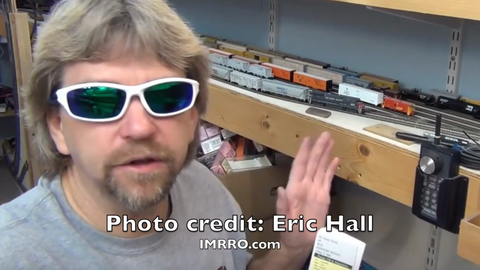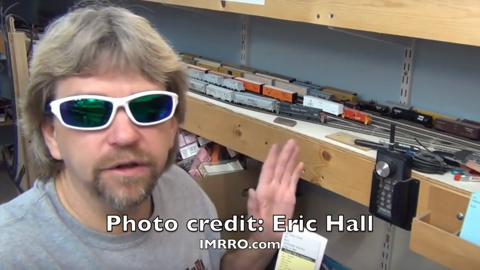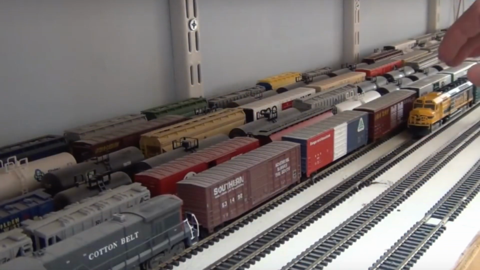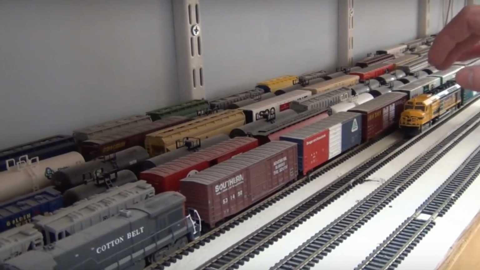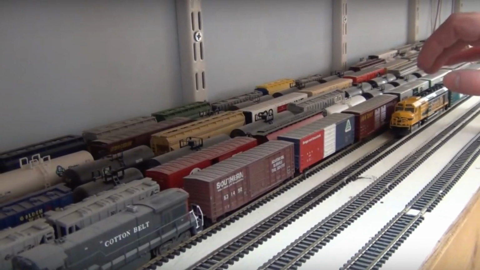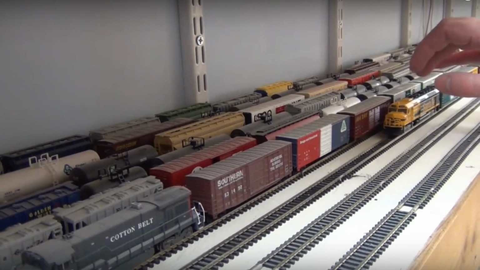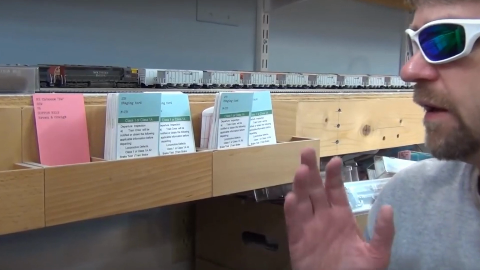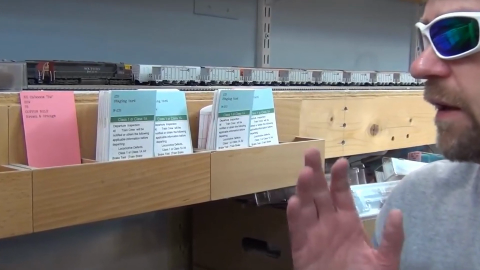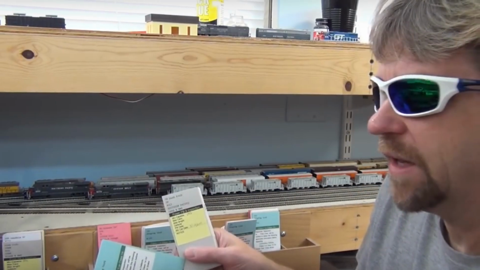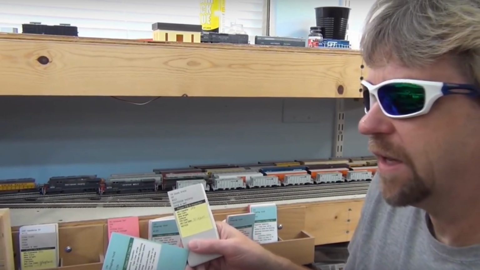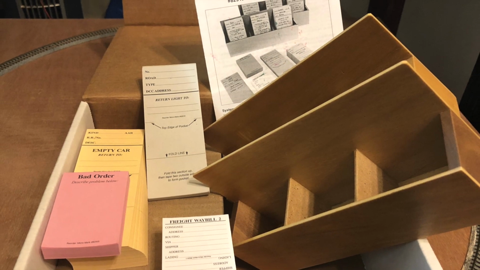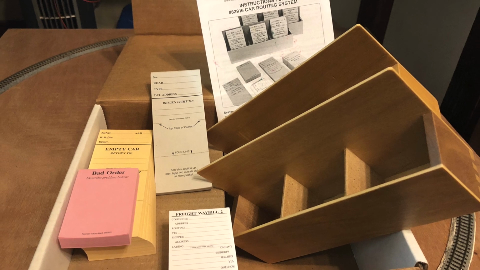In the meantime, I want to show you just how important operations involving the staging yard are by referring you to a video by Eric Hall of imrr.com called Staging Yards and Tracks, How to Use in Model Railroad Operations. In this video, Eric shows you how his staging yard functions and how he uses car cards for the movement of cars in his staging yard. I will put a link to Eric's video down below. Well, at least I do have car cards from Micro-Mark, but I haven't filled them out yet.